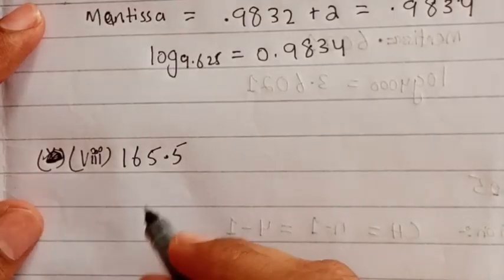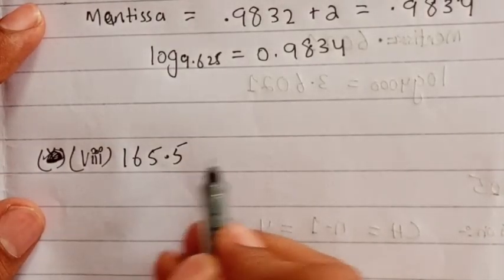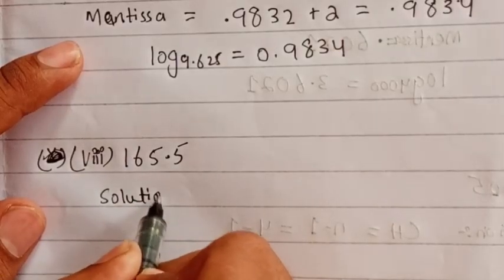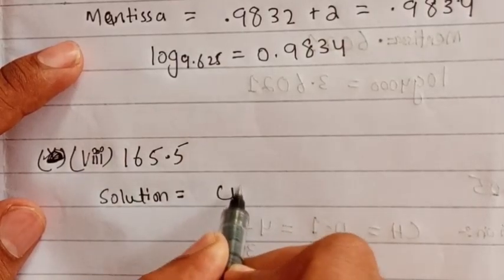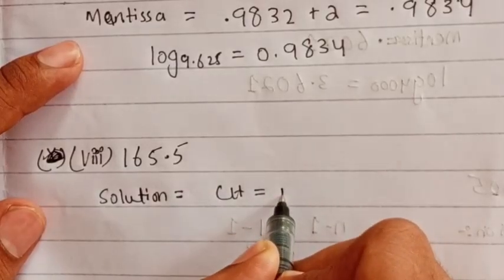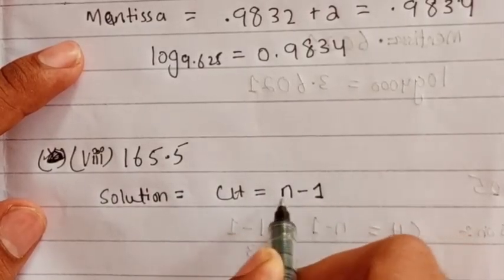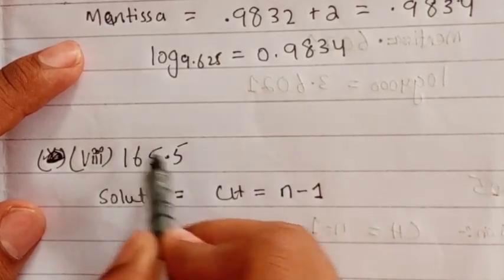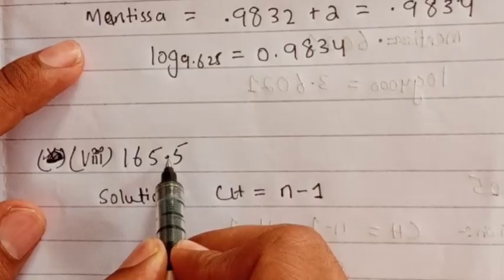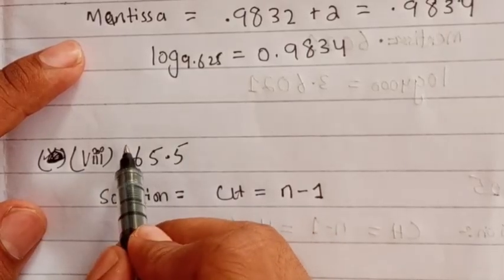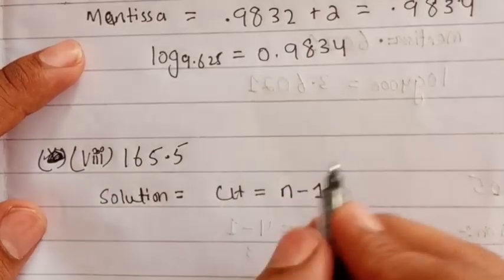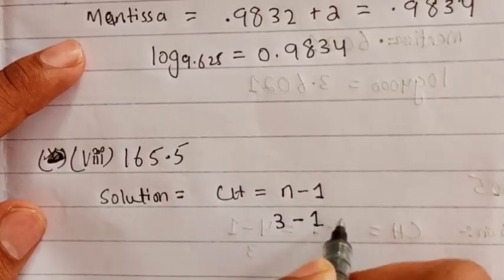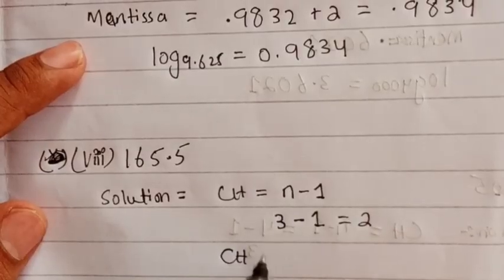Okay, now come to number 8, that is 165.5. First of all I need to find the characteristic. The characteristic is found by the number of digits minus 1, n minus 1. How many digits are there? 1, 6, 5: 3 digits. We will not consider the numbers after the point. So 3 minus 1 is 2, and my characteristic is 2.